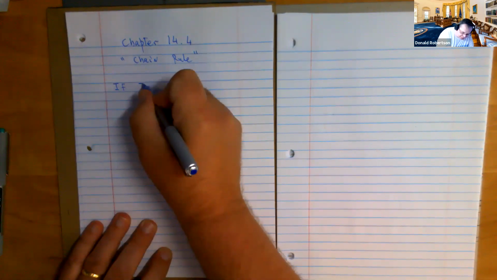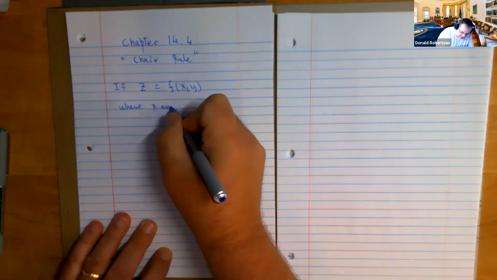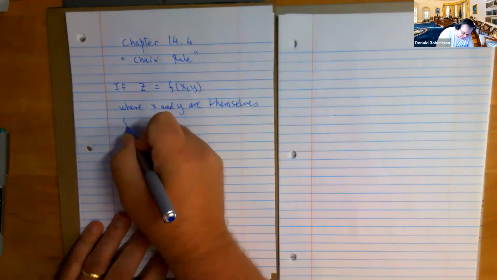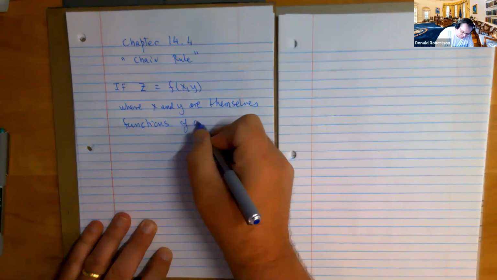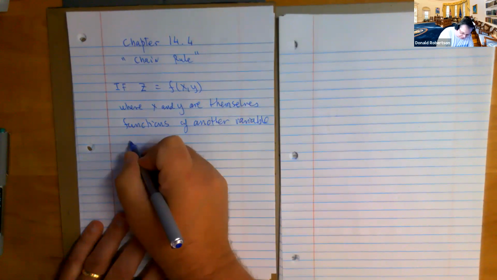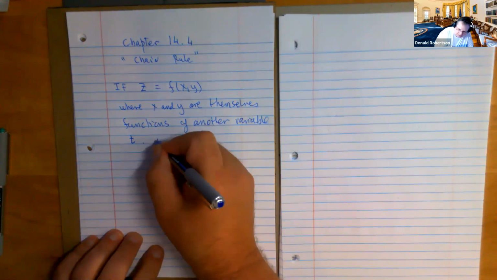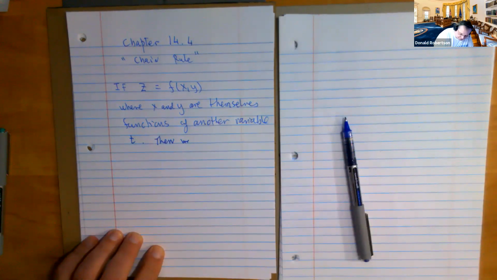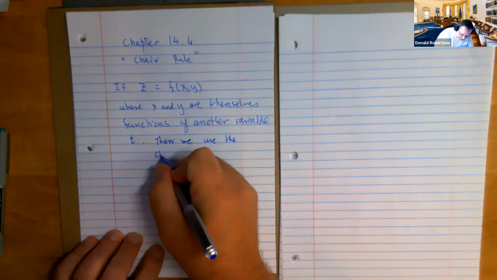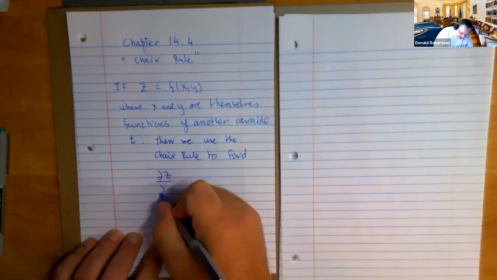If z is a function of, say, x and y, where x and y are themselves functions of another variable, let's call it t, then we use the chain rule to find the partial derivative of z with respect to t.